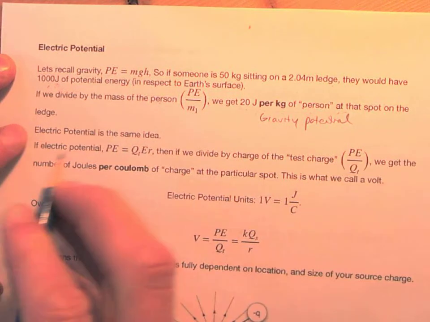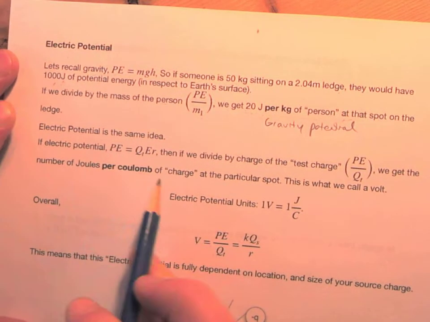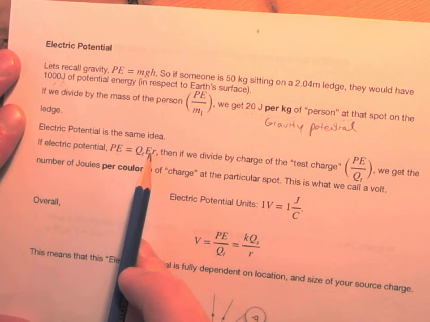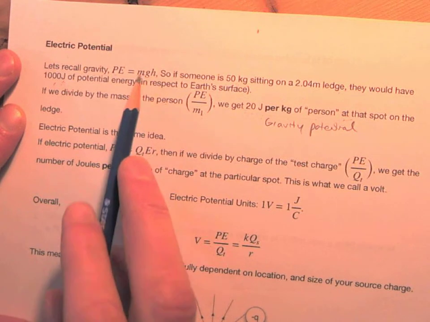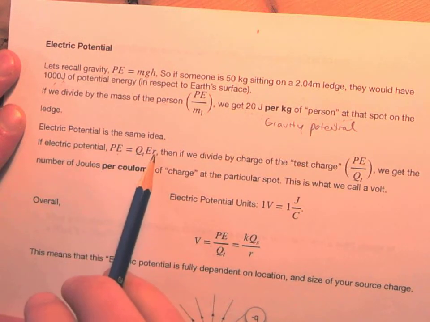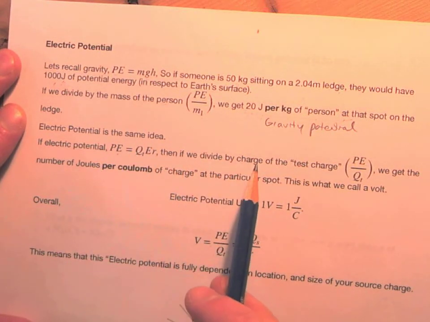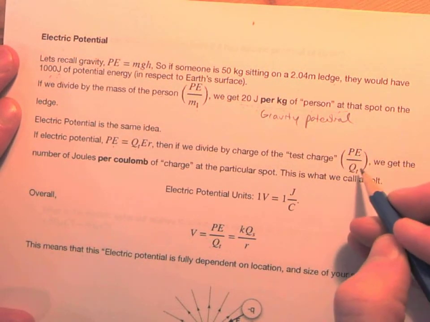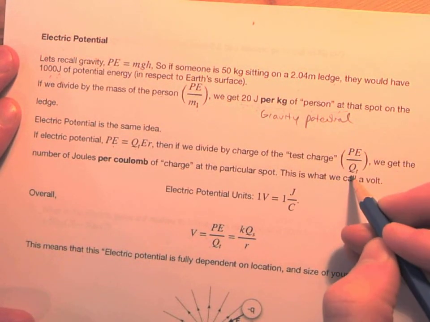Now if we look at electric potential, it's the same idea. PE, potential energy, is charge times the electric field, and the distance between them. Not the same as gravity, but the same idea as gravity. Then we divide by the charge of the test charge to get potential energy per charge.